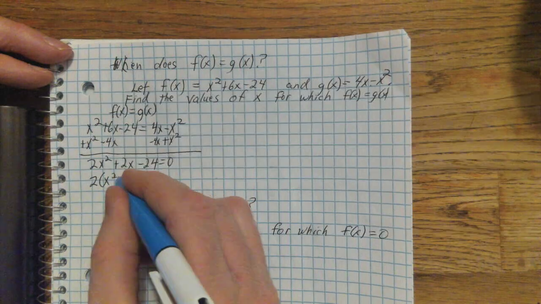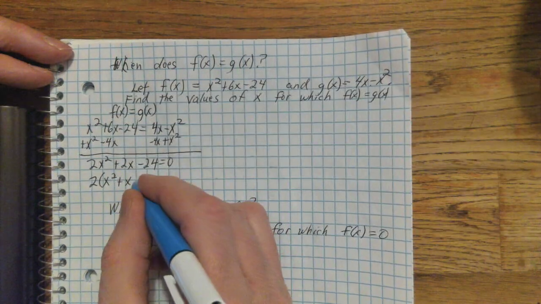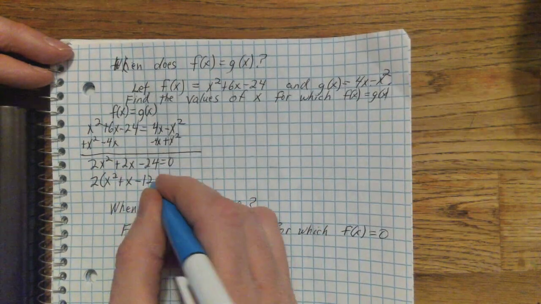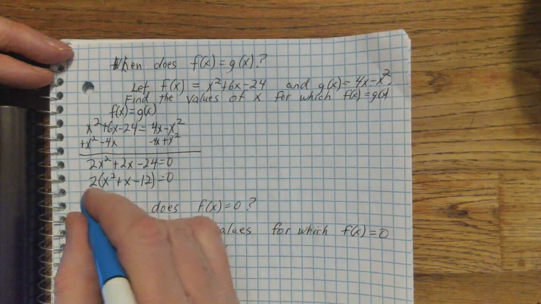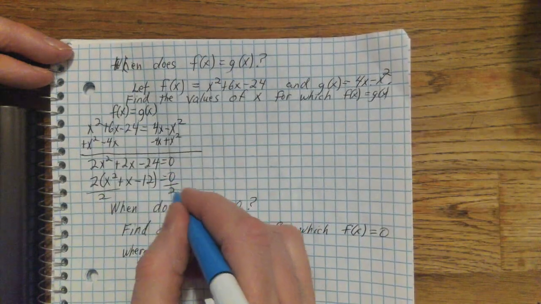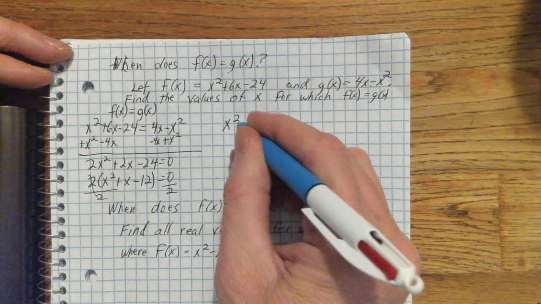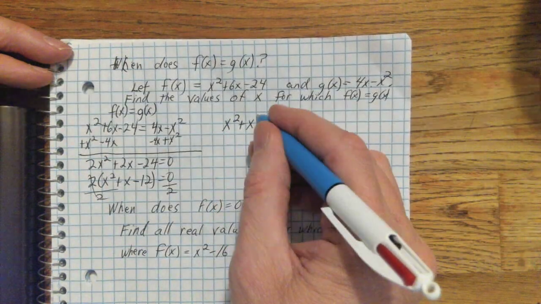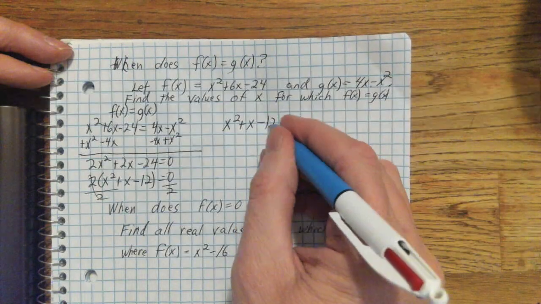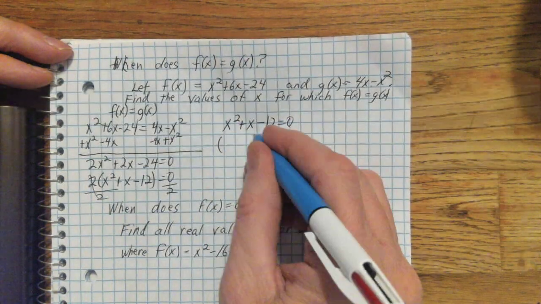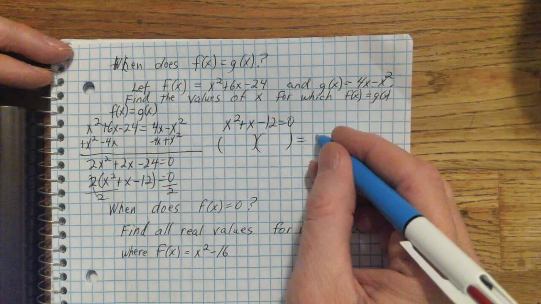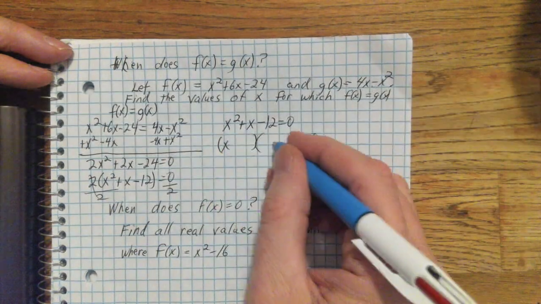If I divide through by 2, I have a simplified equation, x squared plus x minus 12 equals 0. And that factors pretty nicely, I think, because 4 times 3 is 12.